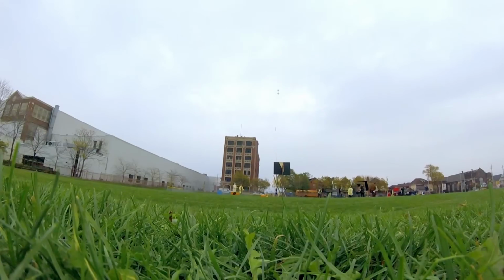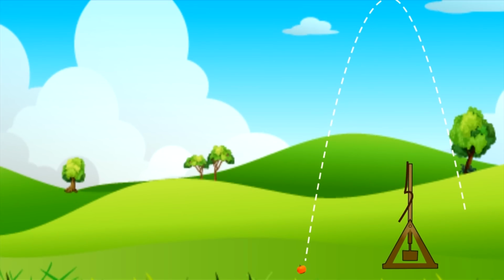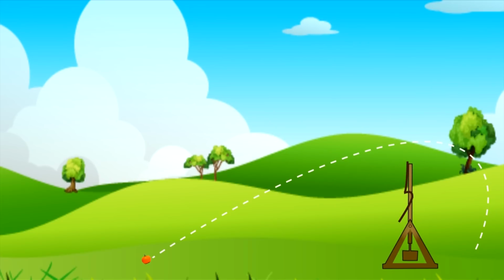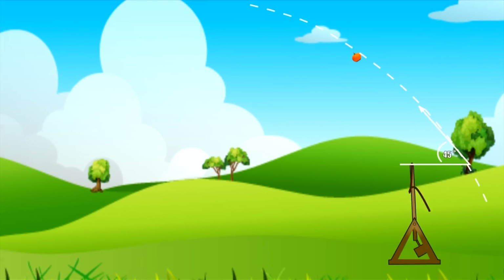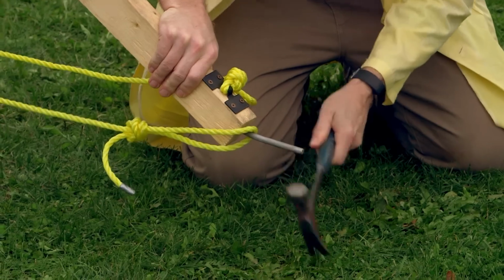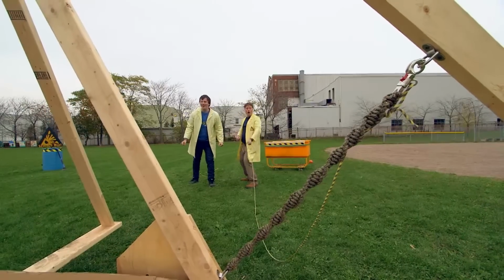How far the pumpkin goes all comes down to when the rope slips off the pin at the end. If the rope slips off too early, the pumpkin goes up and not very far. Too late and the pumpkin goes straight, which means it'd hit the ground sooner and doesn't go as far. A 45-degree angle is just right. And how do you adjust it? By simply bending the pin. 3, 2, 1.